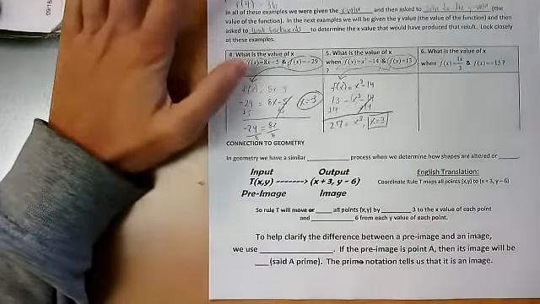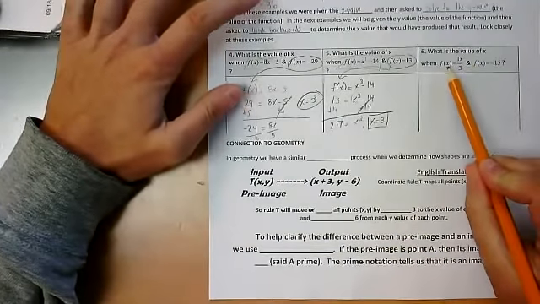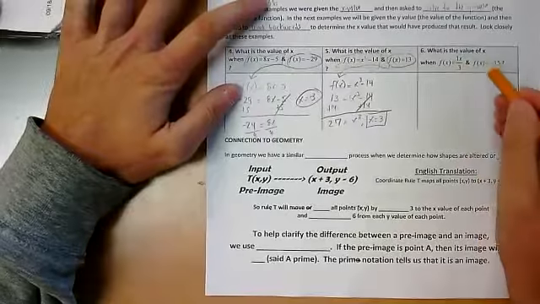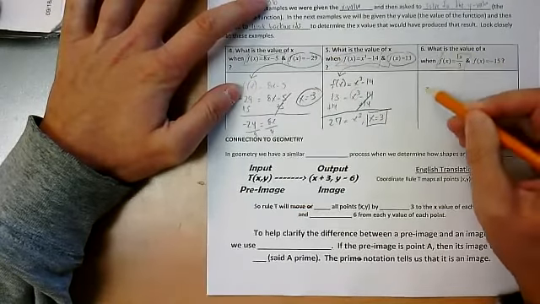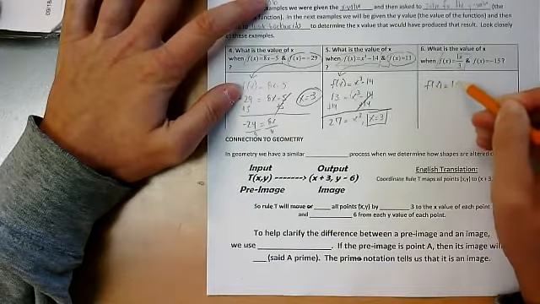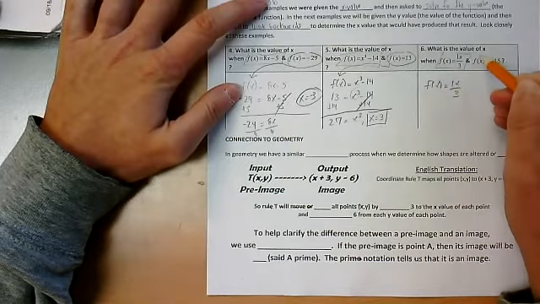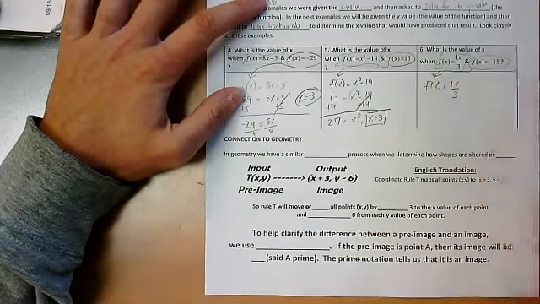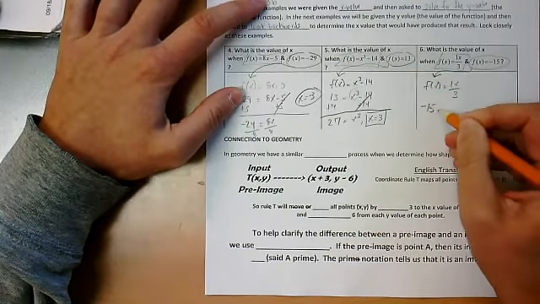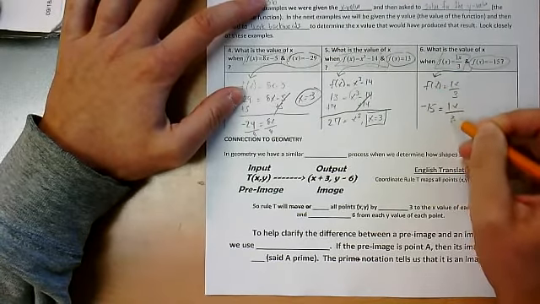Okay? Now my last one: what is the value of x when f of x is equal to 1x divided by 3 and f of x is equal to negative 15? So again, rewriting my function, f of x is equal to 1x divided by 3, and they're telling me the output f of x is equal to negative 15. So I'm going to replace that output value with negative 15. So negative 15 equals 1x divided by 3.